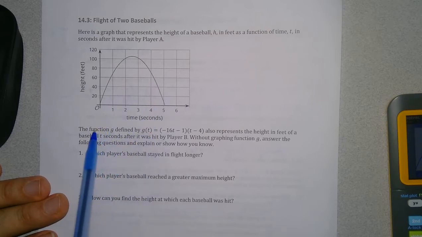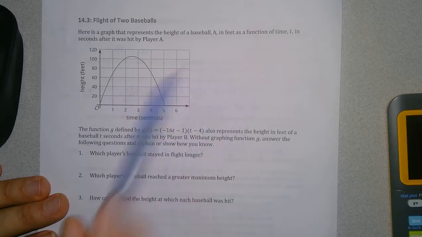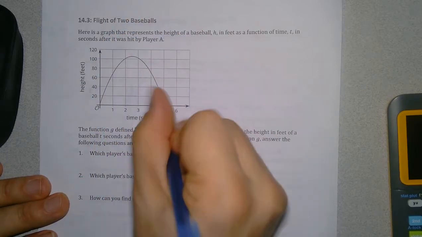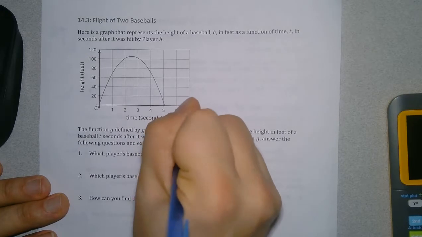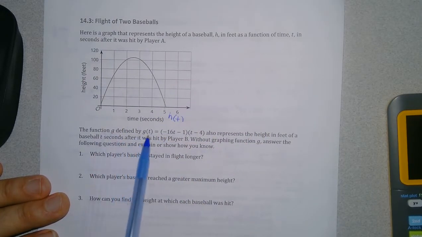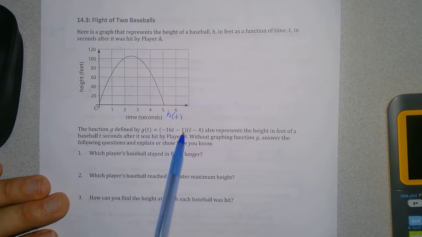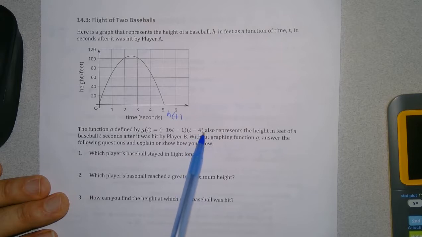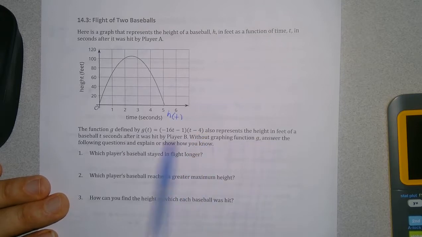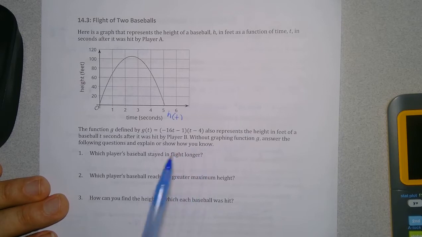And so this is a function, we're going to call it h of t. And then we have a second function, g of t, which is defined by negative 16t minus 1 times t minus 4, which also represents the height in feet after it was hit by player B. So without graphing the function, answer the following questions.